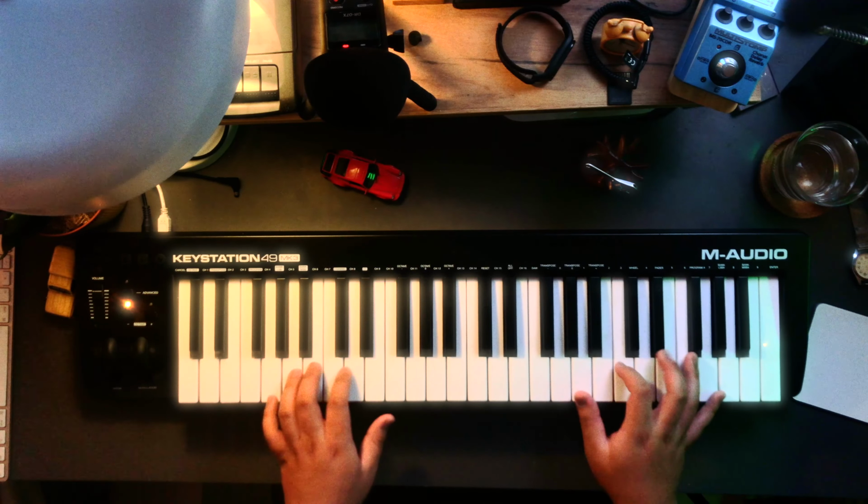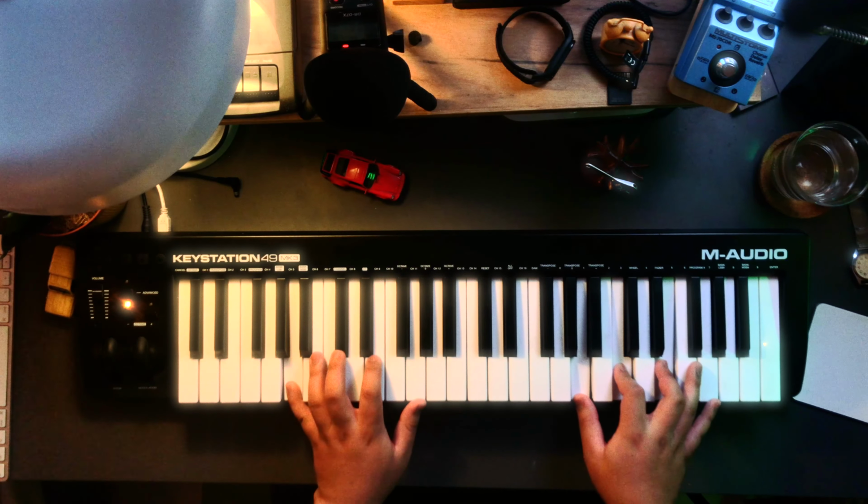Let's try to find some other sounds. So I have this preset. I think that gives that synth vibe again.